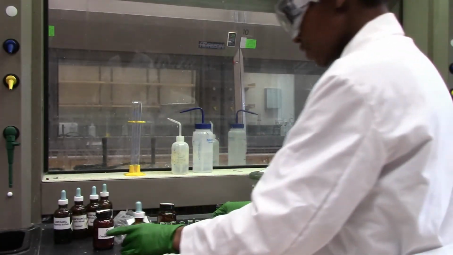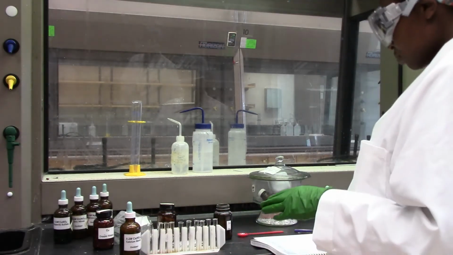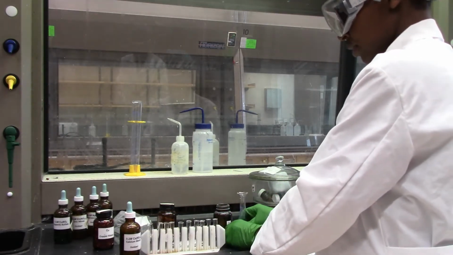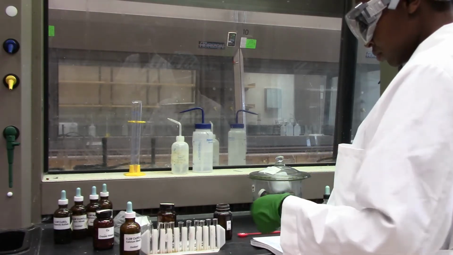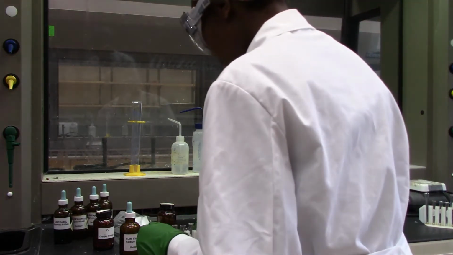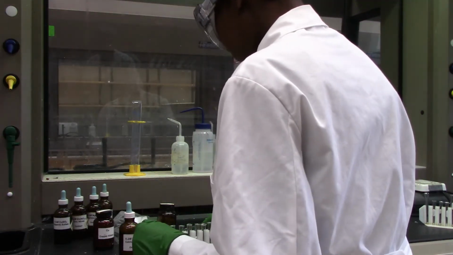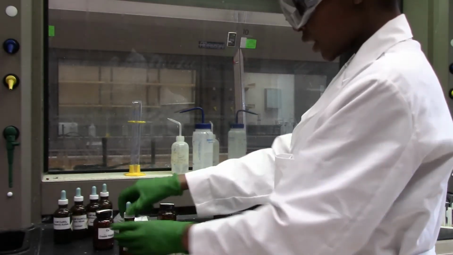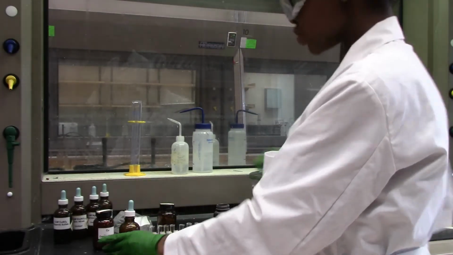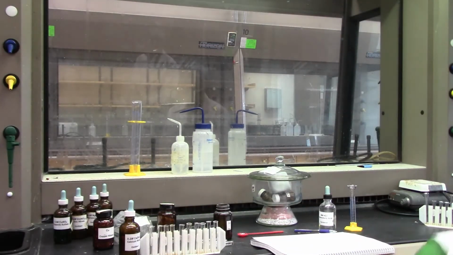Let's obtain 1 ml of this into each of the test tubes.